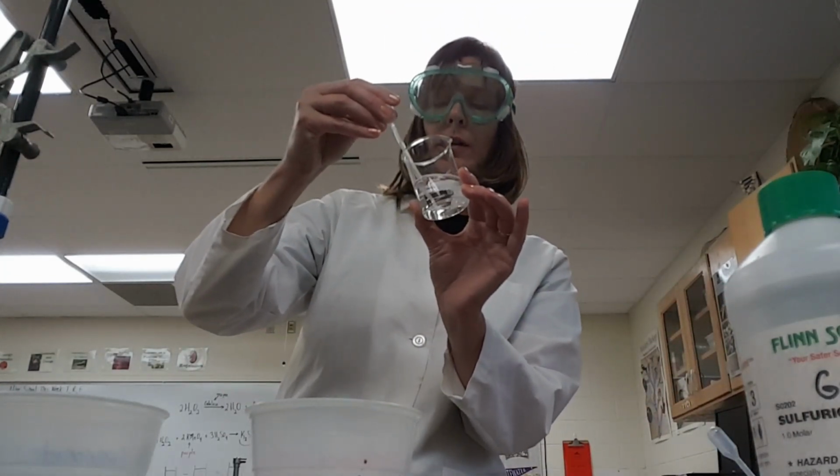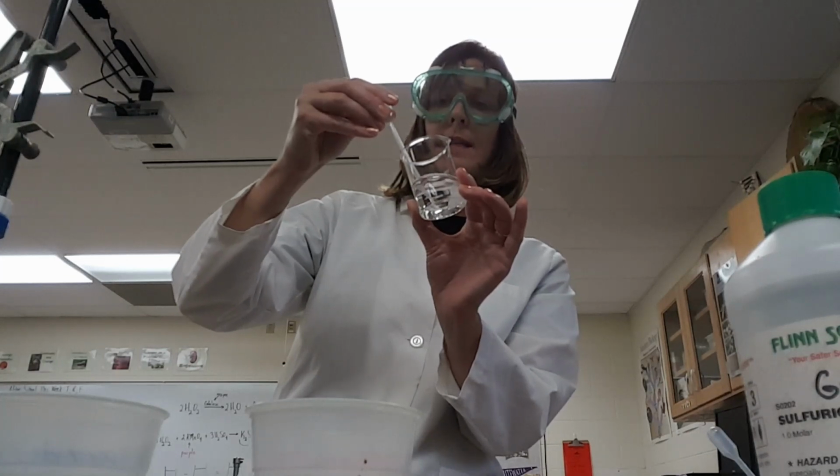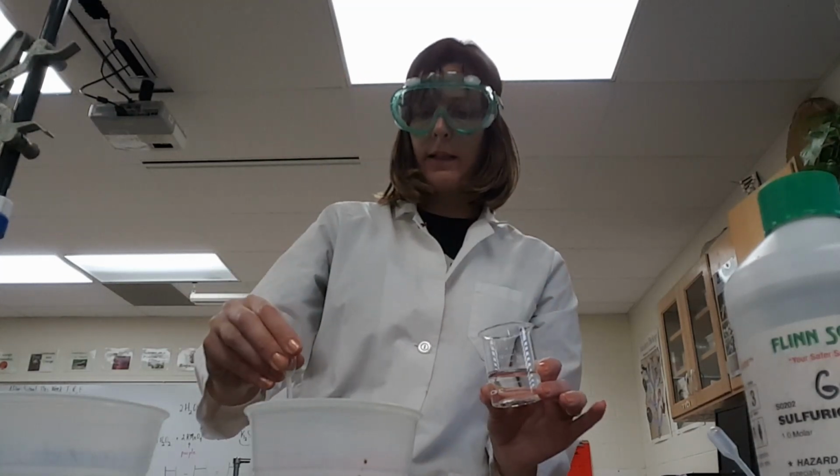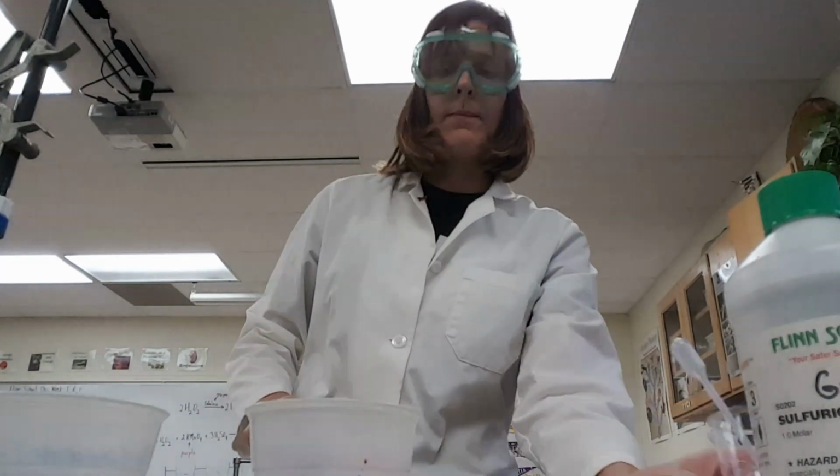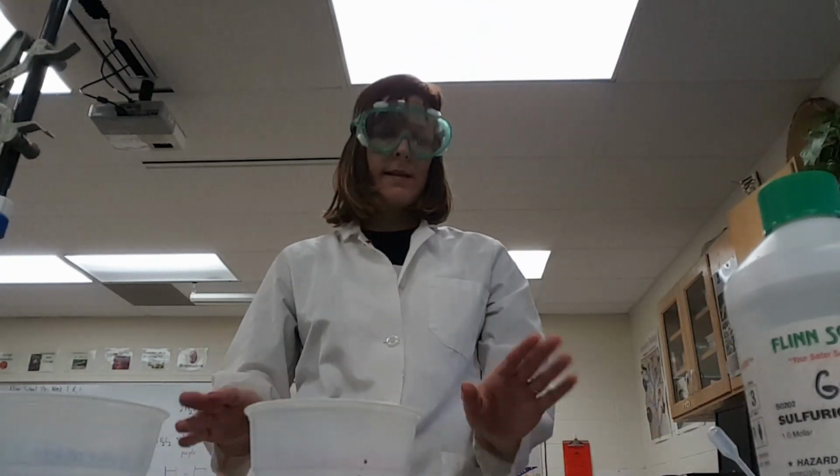Okay, so you're going to use your graduated pipette at the tip of the stem. There's a line on there. That is 1 milliliter, and you're going to add that. Okay, so that's just in order to make the concentration the same.